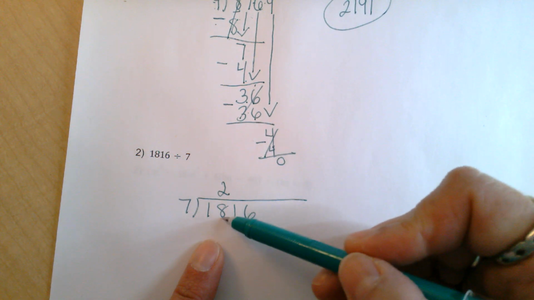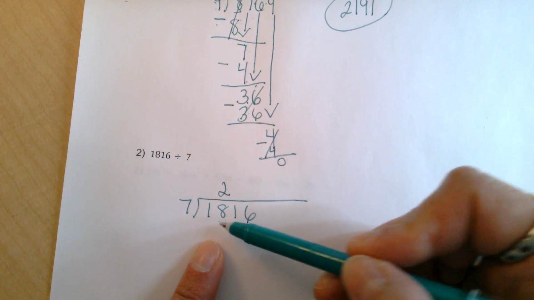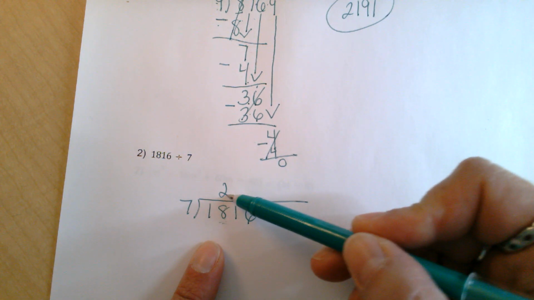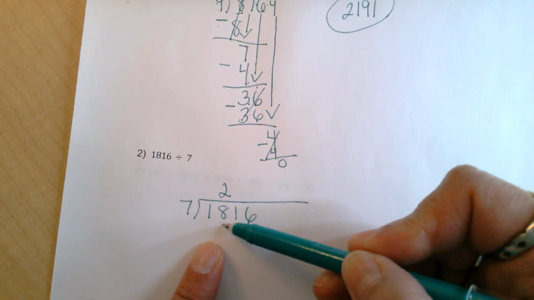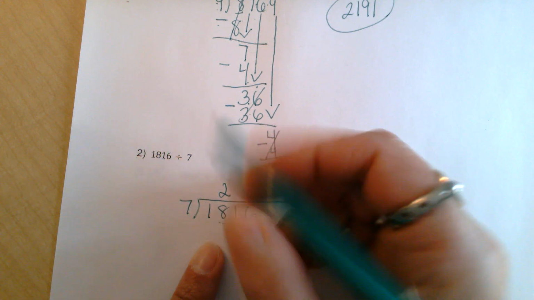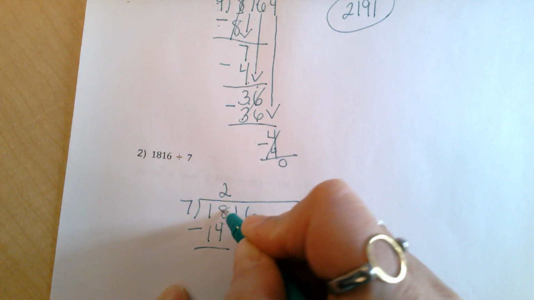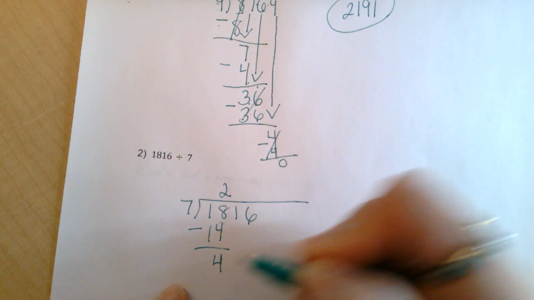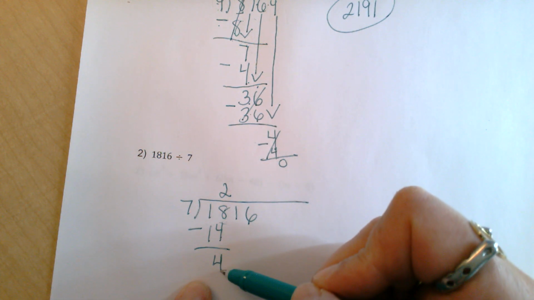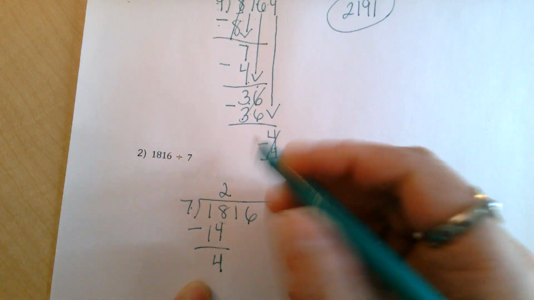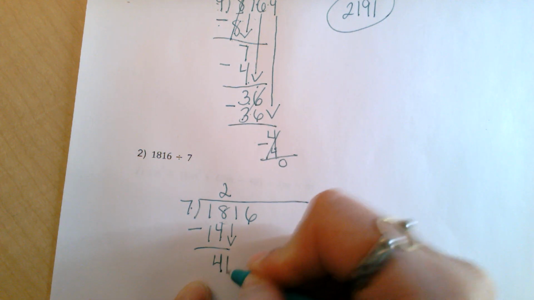Notice that I'm writing it over the 8 because that's where we're starting. We're starting with the 18. So I'm writing the number that we're multiplying by over the 8. So 2 times 7 is 14. I subtract. 8 minus 4 is 4. Is there a number I can multiply 7 by to get to 4? There's not, so I'm going to bring the 1 down.